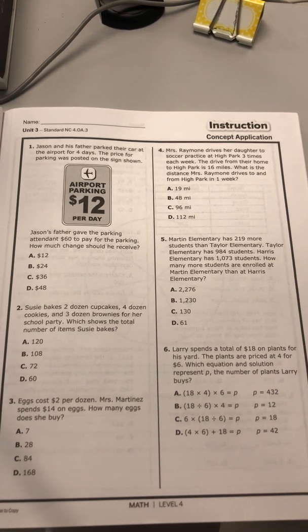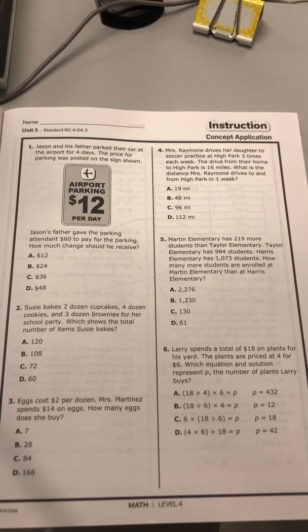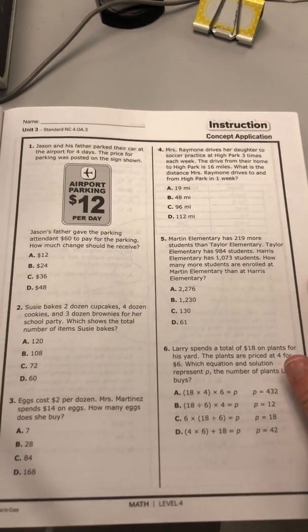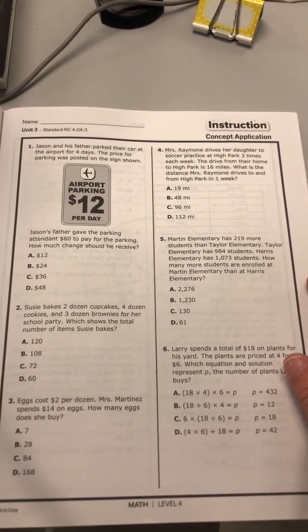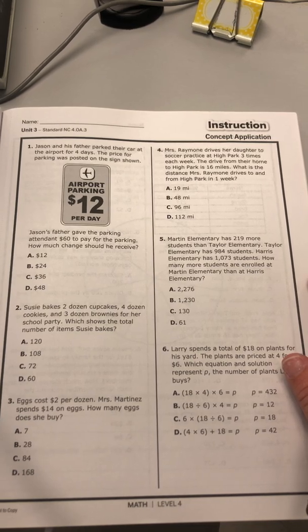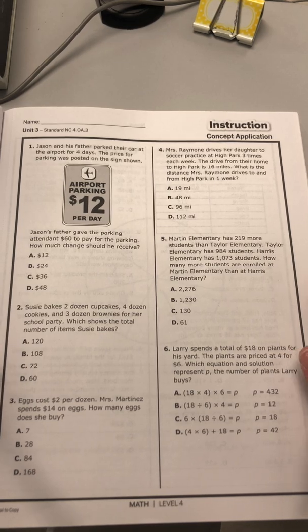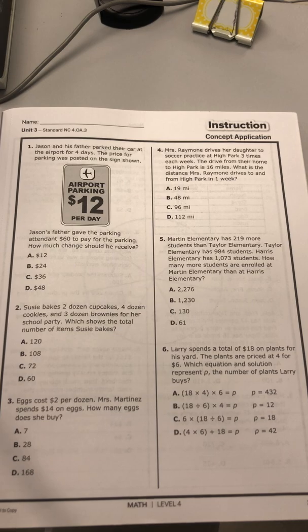Jason, Julia, come move up to Sebastian's seat for right now, please. Jason and his father parked their car at the airport for 4 days. The price for parking was posted on the sign shown. Jason's father gave the parking attendant $60 to pay for the parking. How much change should he receive? Remember, these are two-step word problems. So we're going to have to do one step to help us figure out another step.